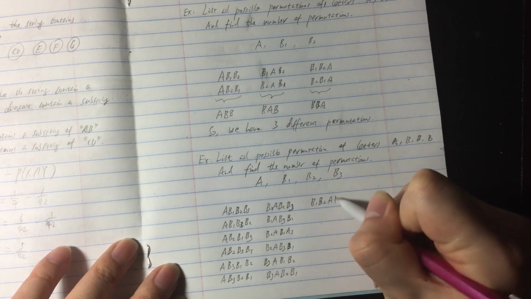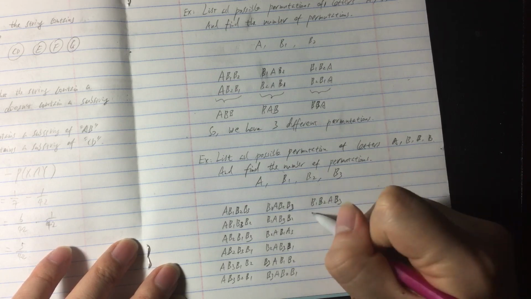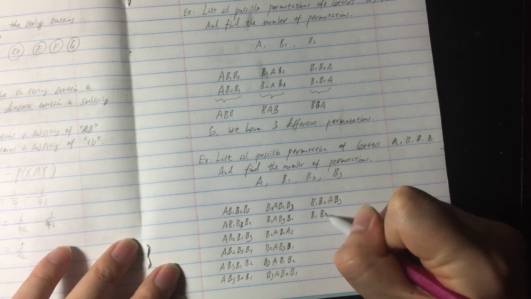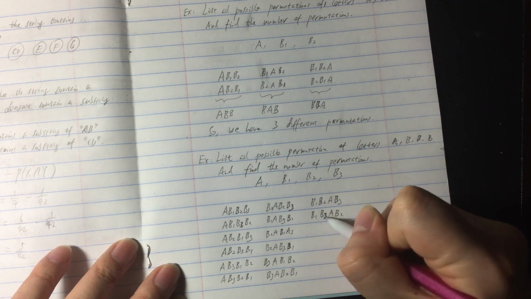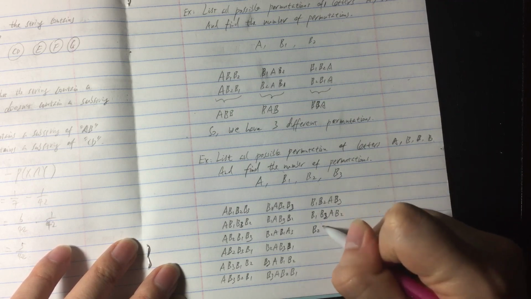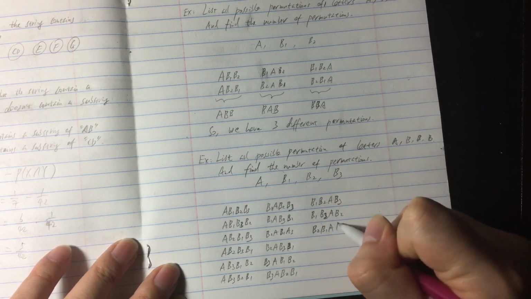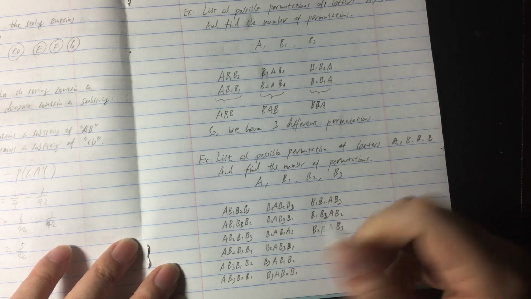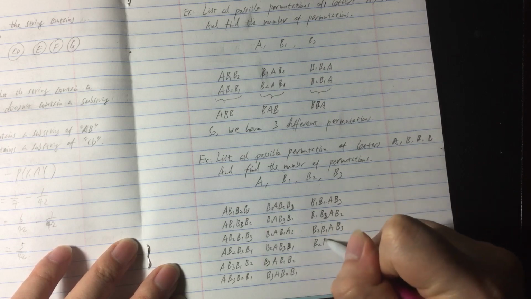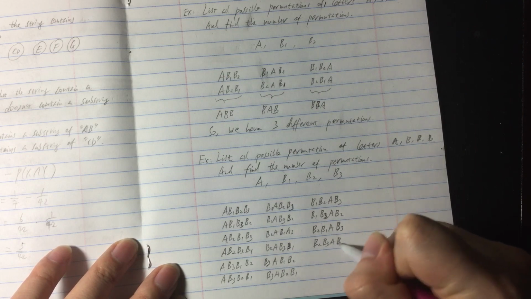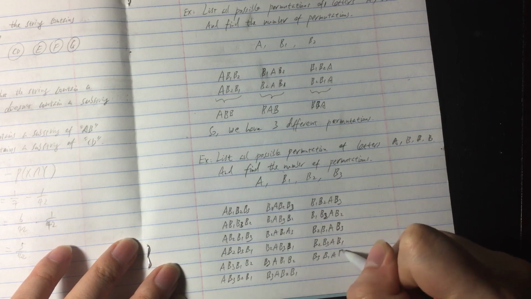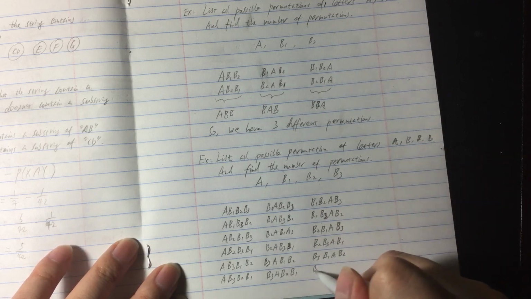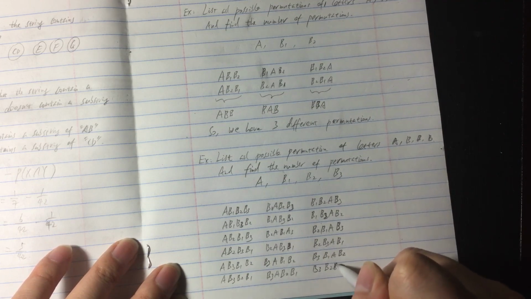Continue. B1, B2, A, B3. B1, B3, A, B2. B2, B1, A, B3. B2, B3, A, B1. B3, B1, A, B2. B3, B2, A, B1.